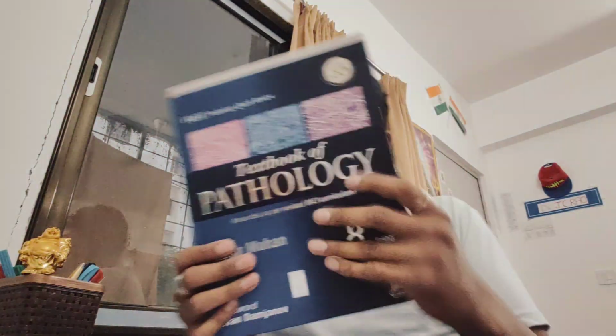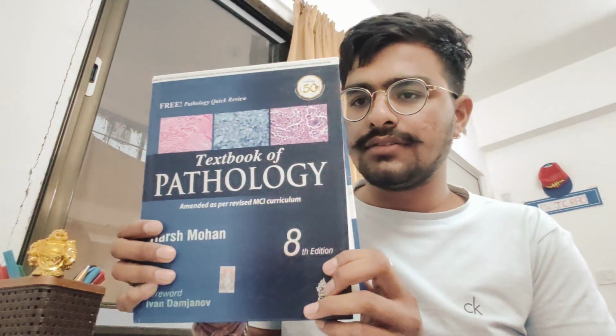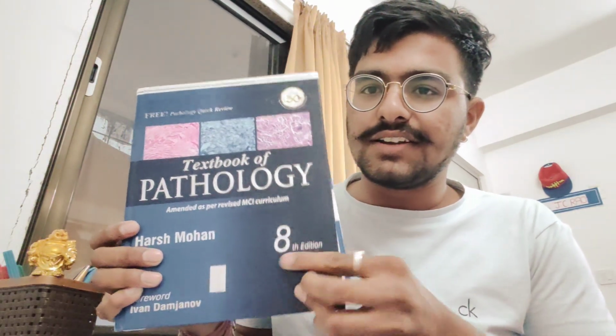So Hershmon has one whole book, I will show you, one second. Yes, guys, this is the Hershmon book. As you know, for pathology, the Hershmon is very easy to read. The language of this book is very easy, and this is the whole book. I have the 8th edition. Hershmon, you can see the labeling, 8th edition is written.